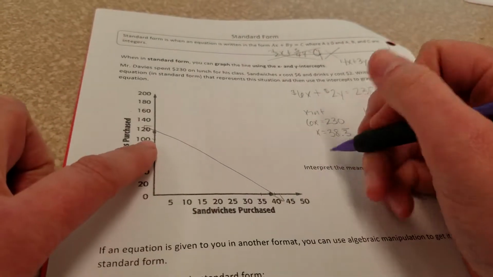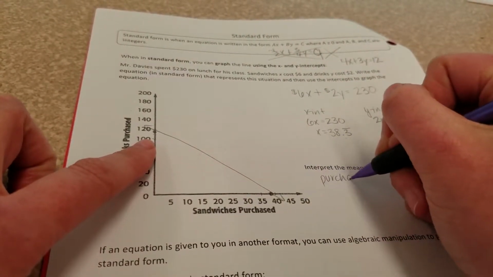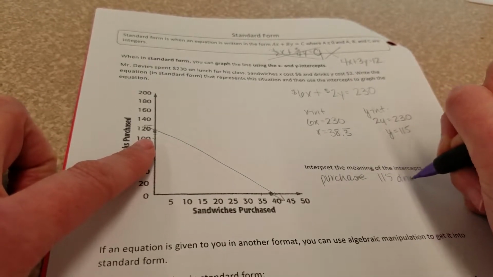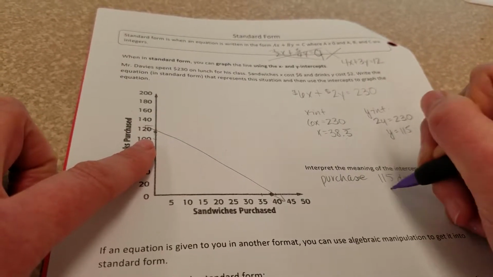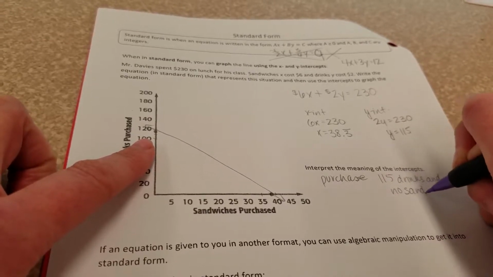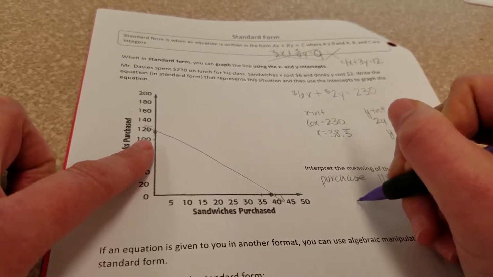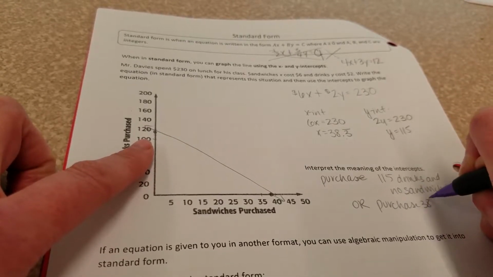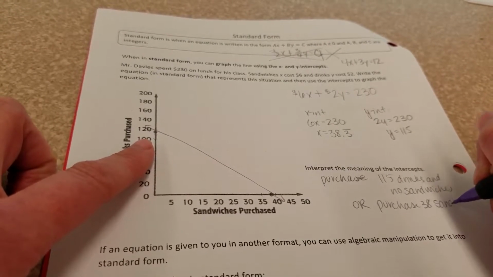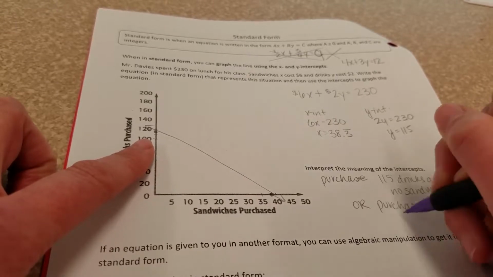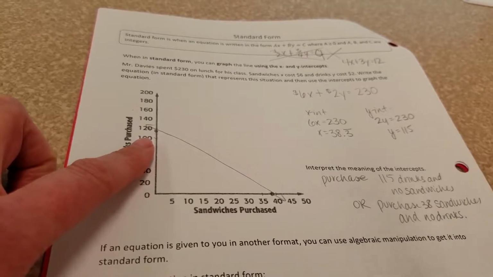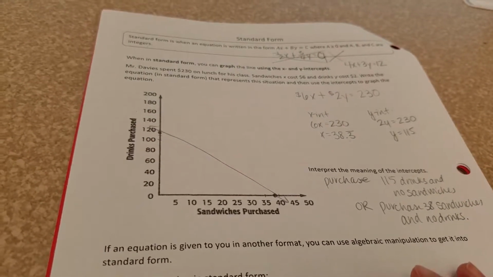The intercepts. We can purchase 115 drinks and no sandwiches, or we could purchase 38 sandwiches and no drinks. That's the meaning of the intercepts here.